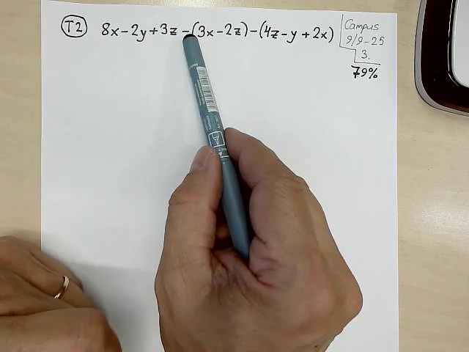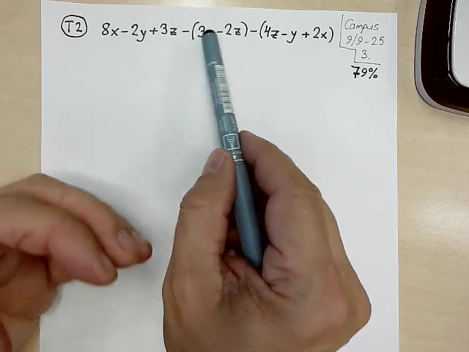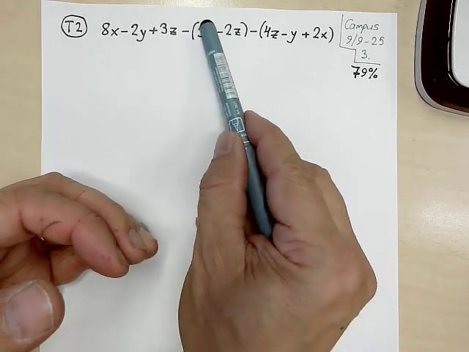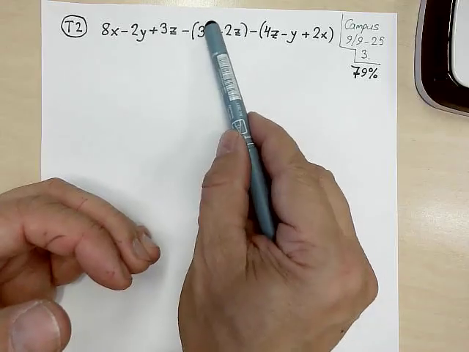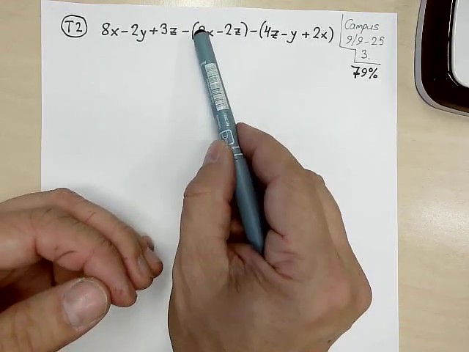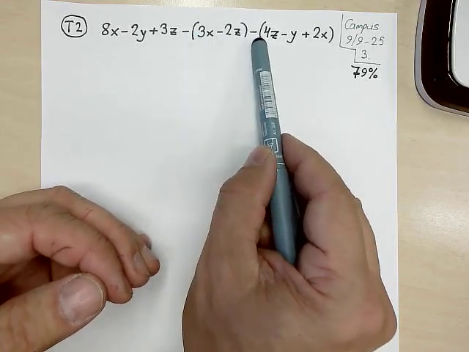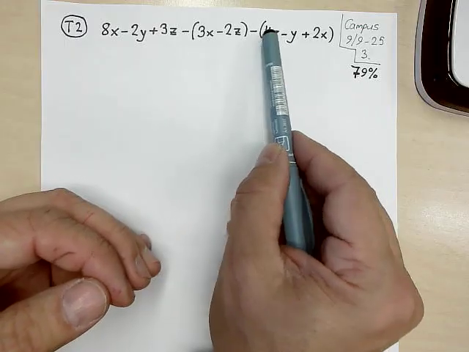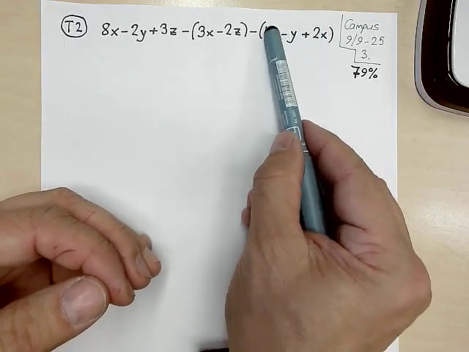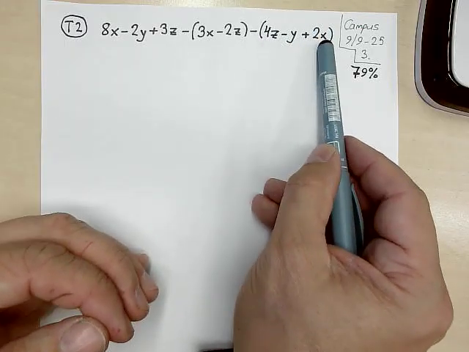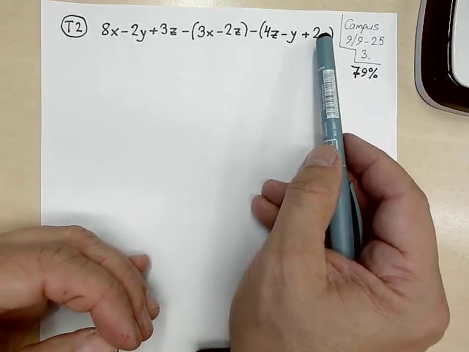This minus here means -1, so this expression is multiplied by -1, and here also there is a minus sign, so all these are multiplied by -1.